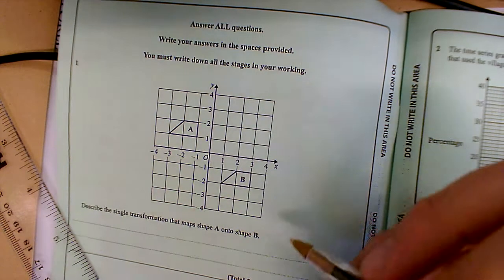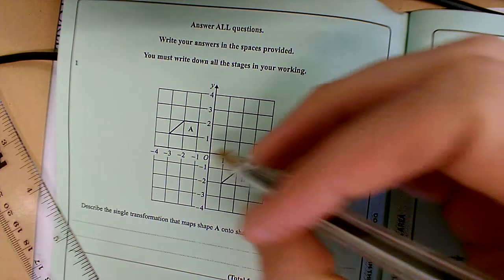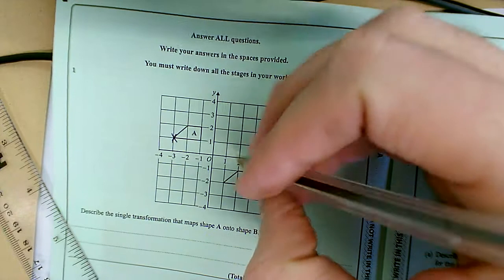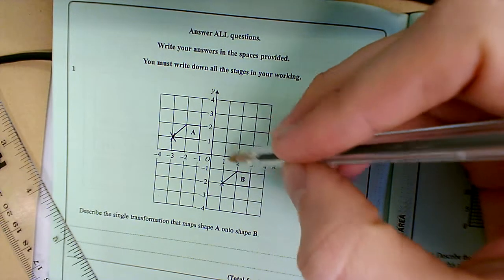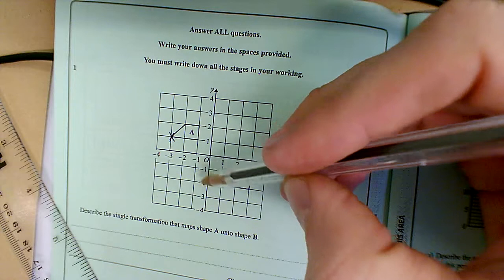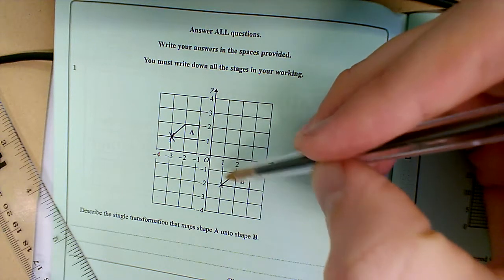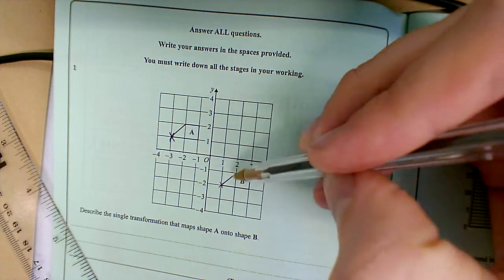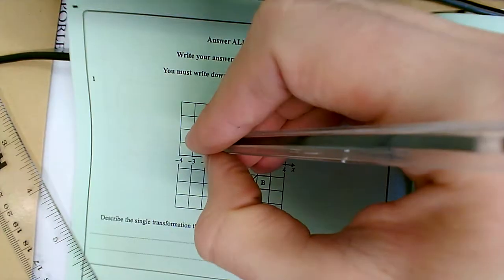Okay, so question 1: describe the single transformation that maps shape A onto shape B. If you just choose one point so you don't get confused, we're going to go with the bottom left to the bottom left. The first thing to notice is that A and B have the same orientation. It's not been flipped in any way, you can't see any signs of reflection. It's the exact same orientation, it's just been moved, which is a bit of a clue that it's a translation.